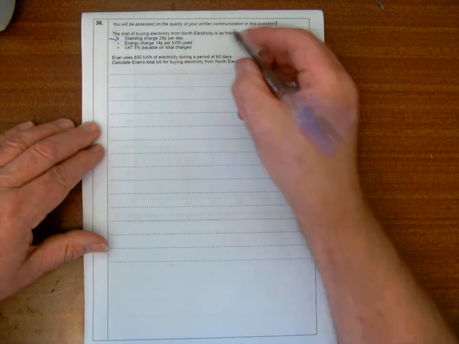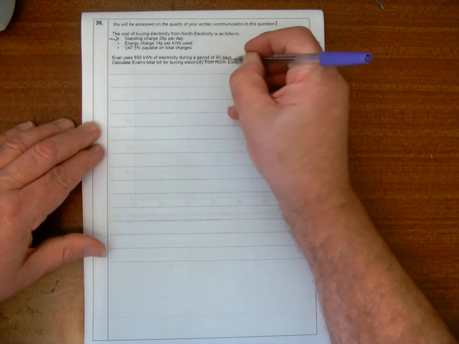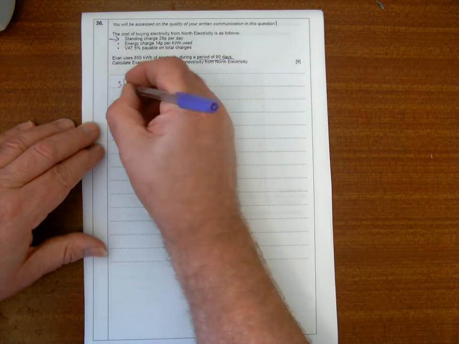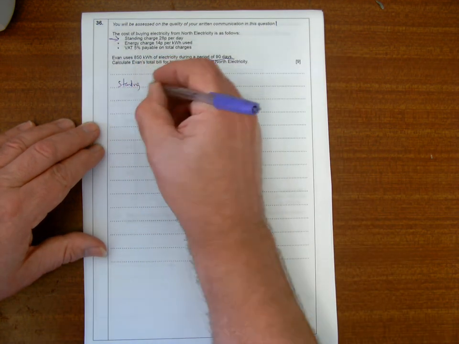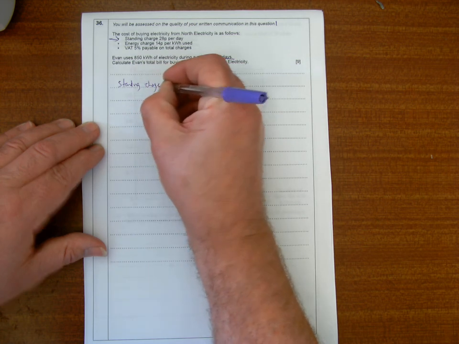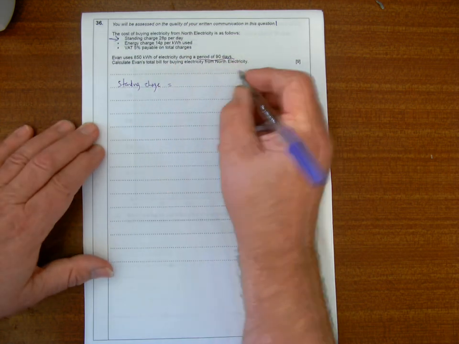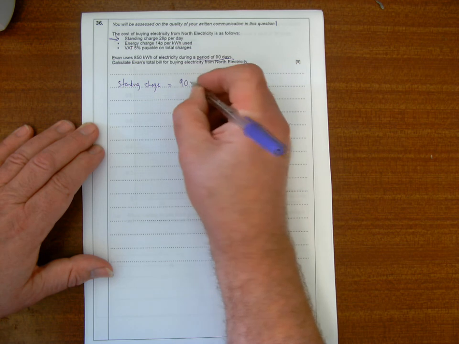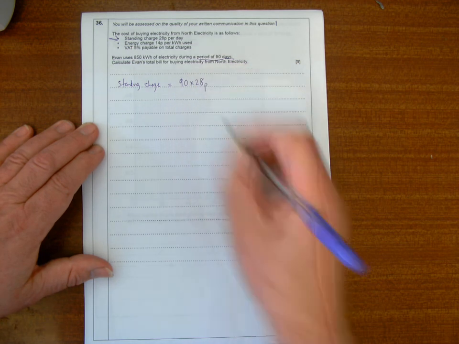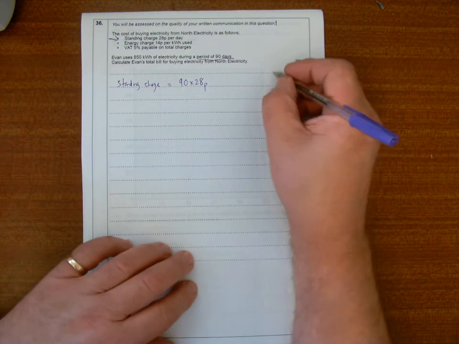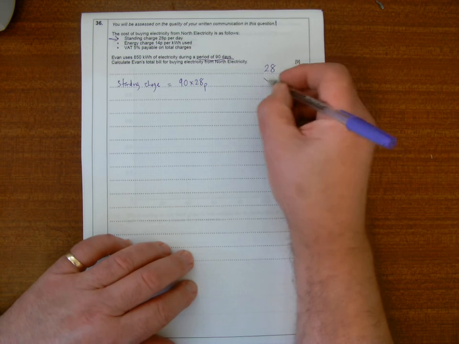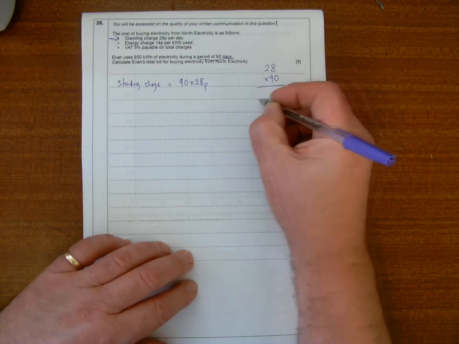It's 28 pence per day, and we're talking about 90 days. So to calculate the standing charge, that's going to be 90 times 28, that's in pence. So to set that up, I'll write it the other way around, 28 times 90, easier to multiply here.